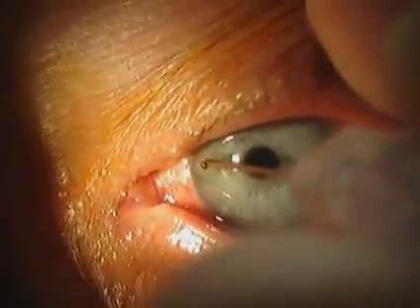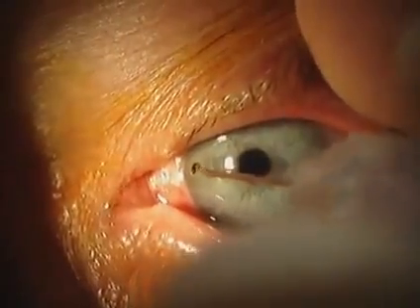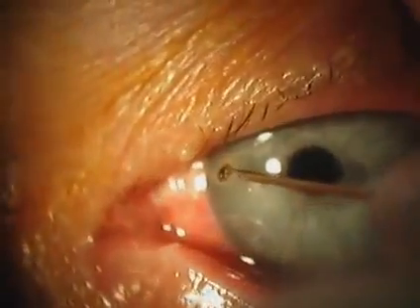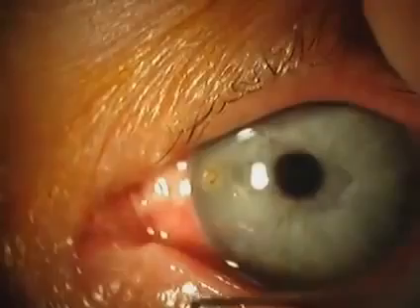So I'm using a needle here. I like to use a big 18 gauge needle, something large, that way I don't accidentally poke through the cornea. It's a little bit safer, and basically get that piece of metal off. You can also use a Q-tip.